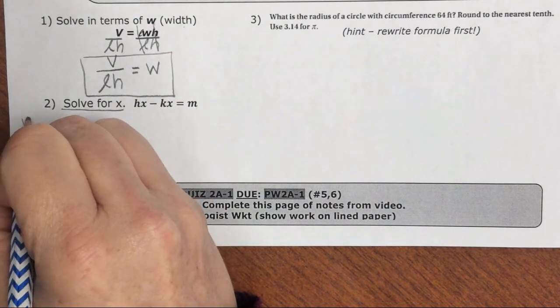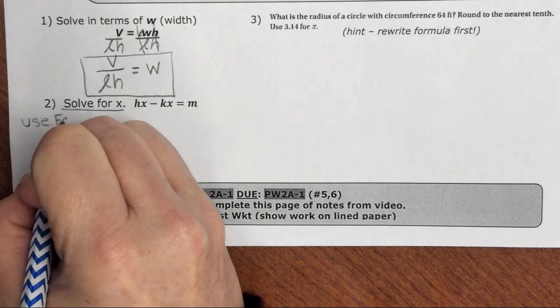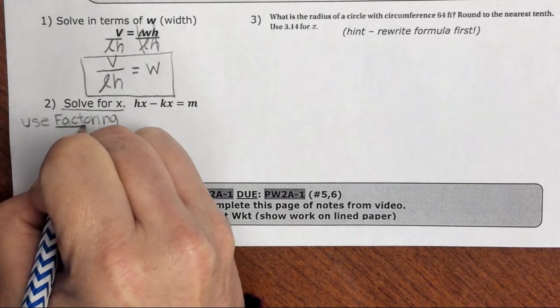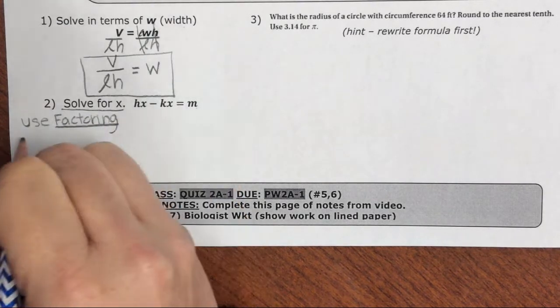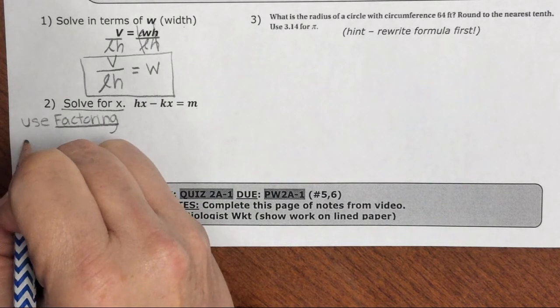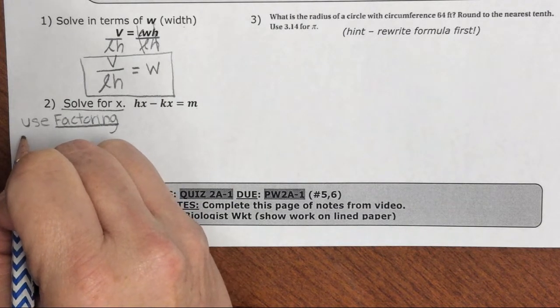Use factoring. Make it on the side. You should write it too. I'm going to underline that. Use factoring, which is like reverse distributive property. So I'm going to write that down.